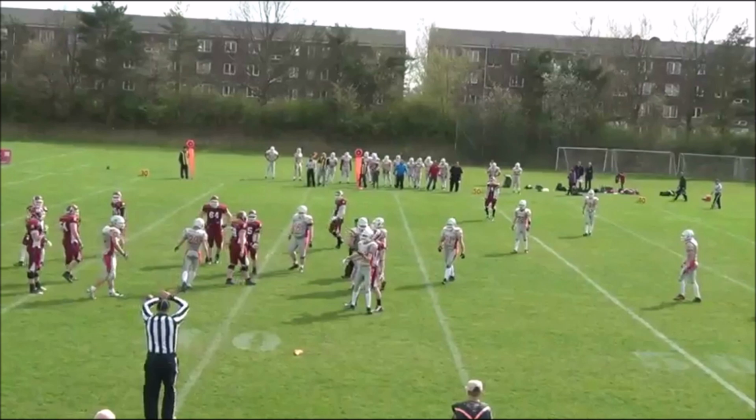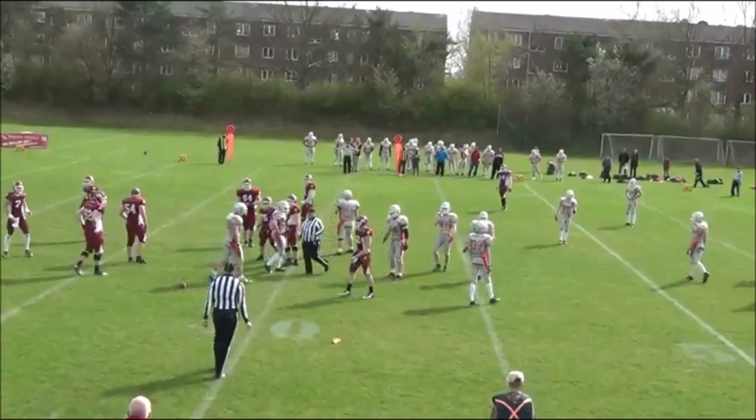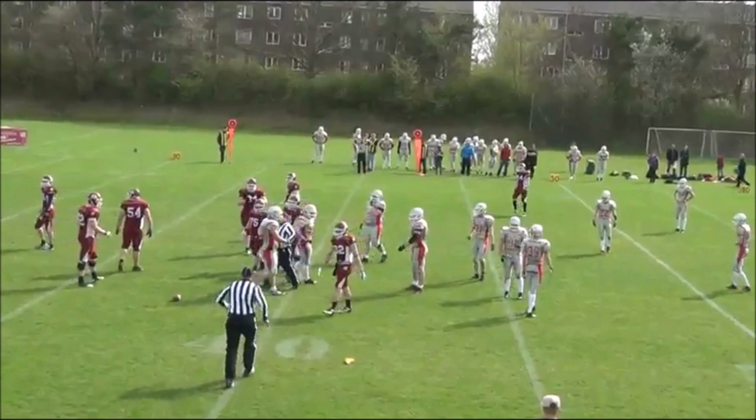But that was this training tape for defensive pass interference hook and turn. I hope you found something you can use on the field.